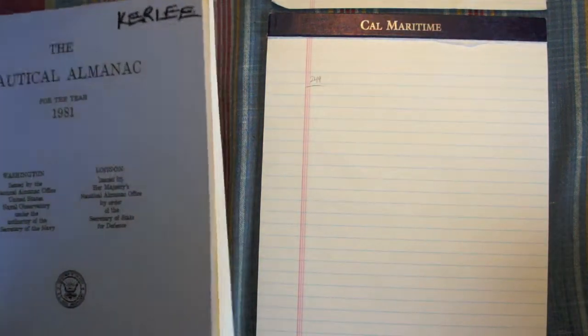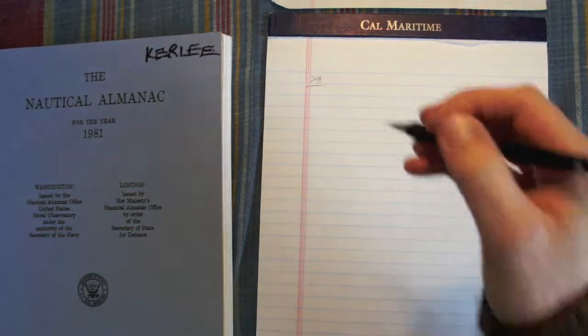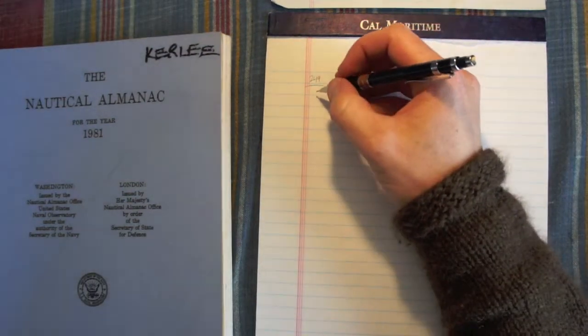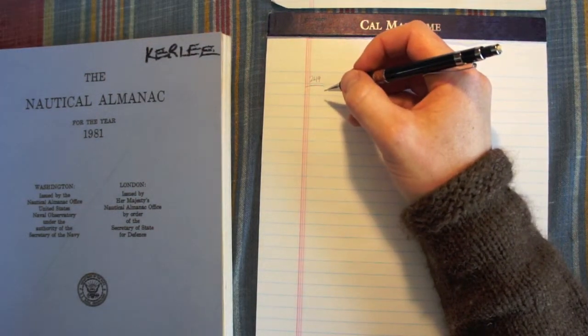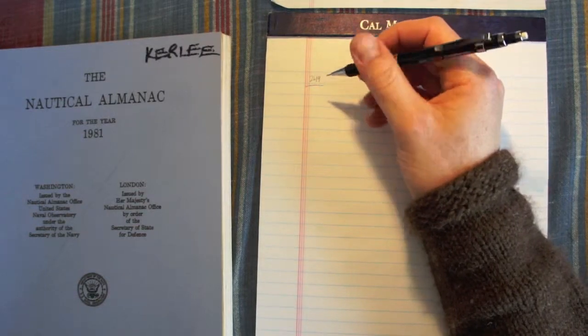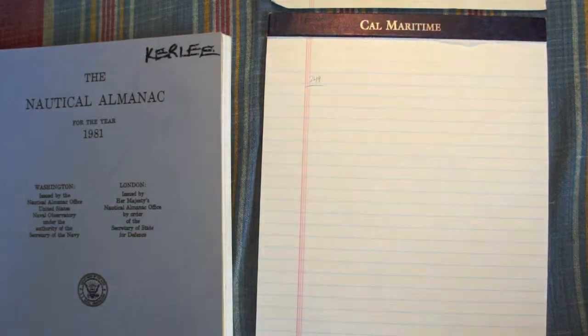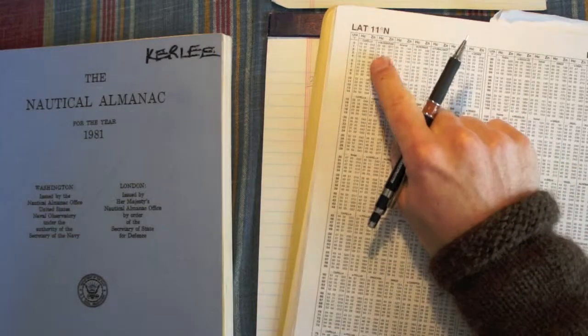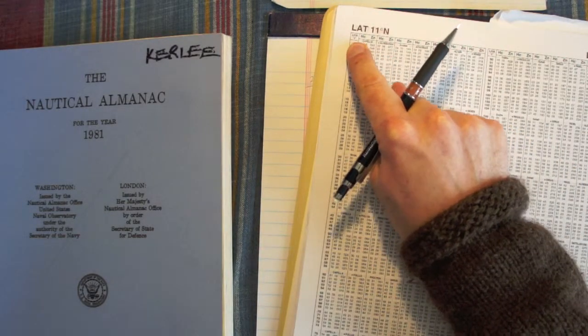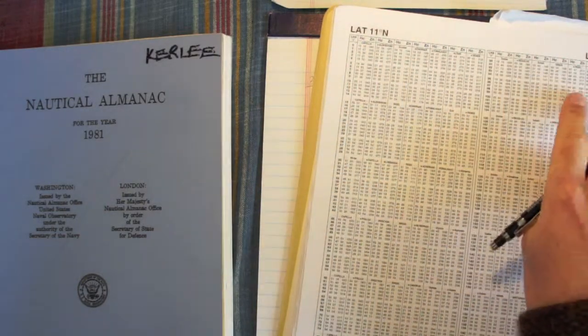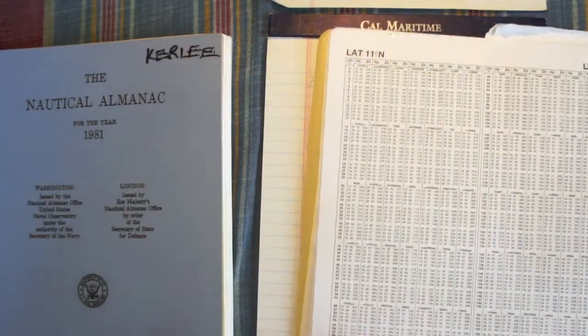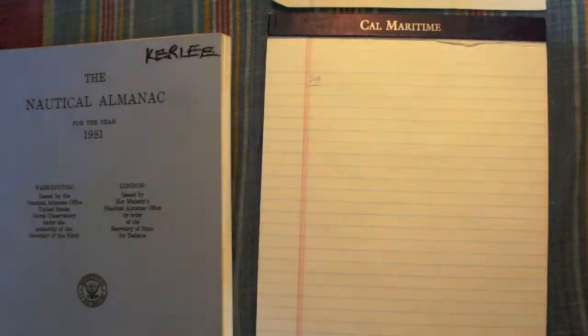Now, let's see. I'm going to figure out GMT first. So I want to figure out the GHA of Aries, the LHA of Aries in particular. So that'll get me into 249. And you can see right here that the LHA of Aries is an important number in here, and my DR latitude. This is the 249. We'll get to that in just a moment.